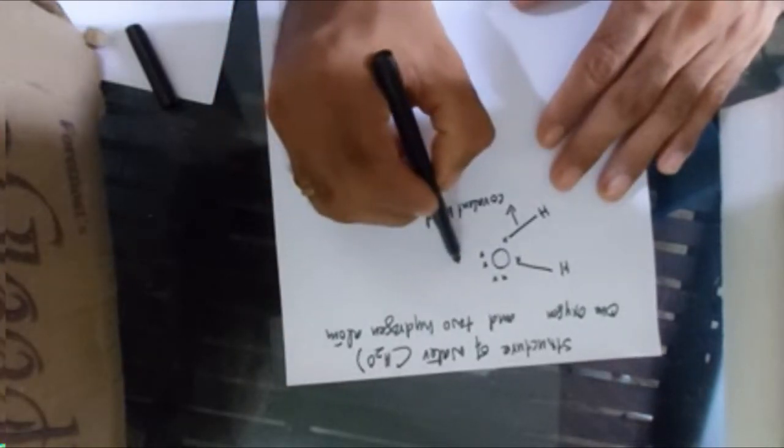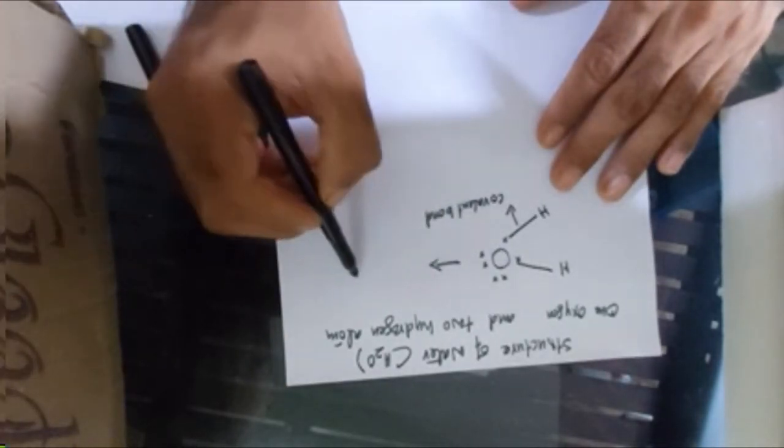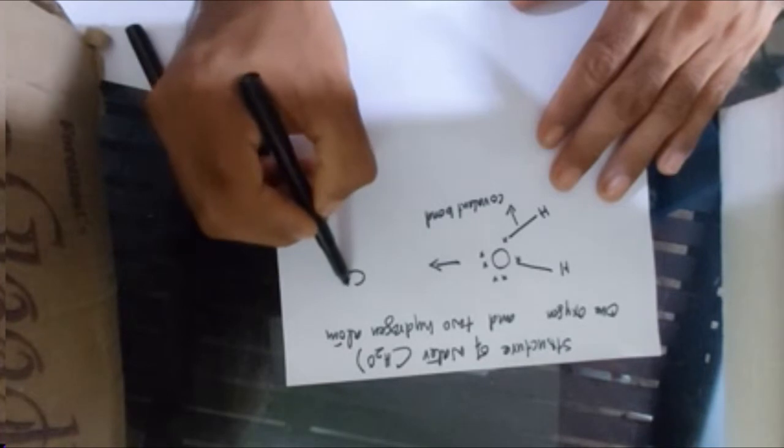Now we can redraw it like this for your benefit.